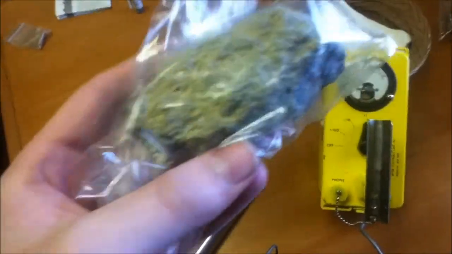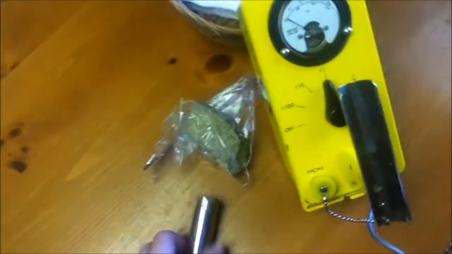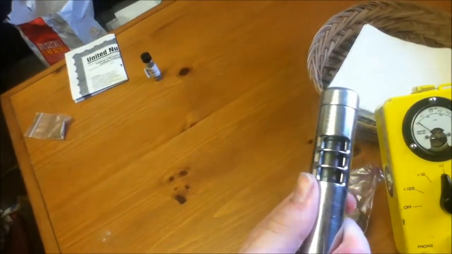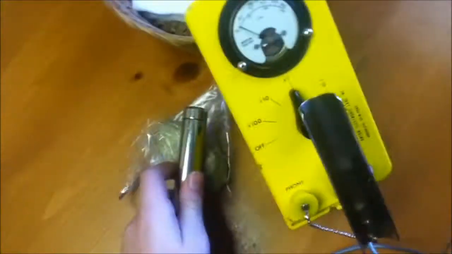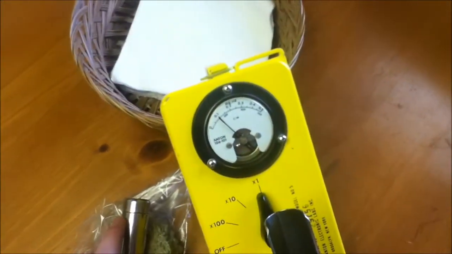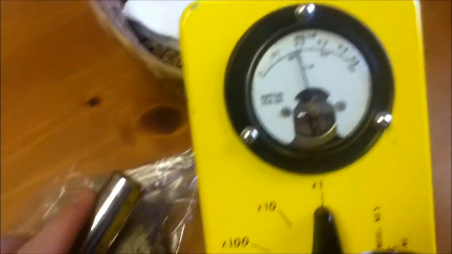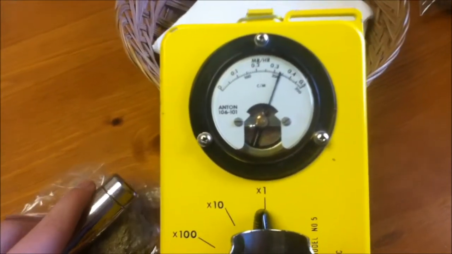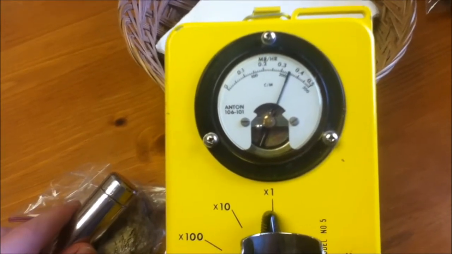This uranium ore mineral is known as carnotite, or better known as yellow cake uranium due to the distinct yellow color. Okay, so measuring beta and gamma. This one's slightly more active than the other one.